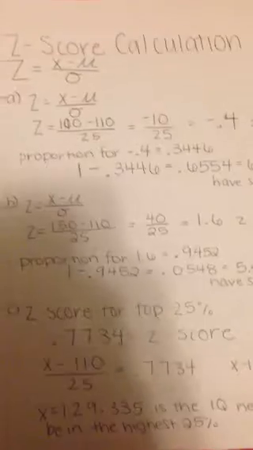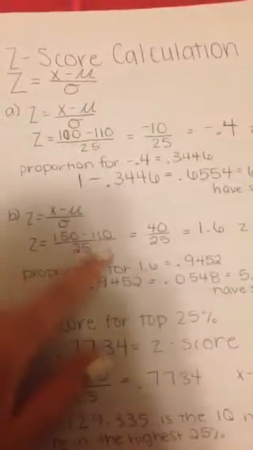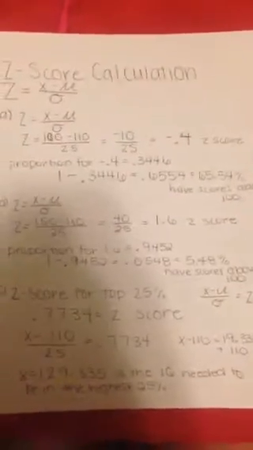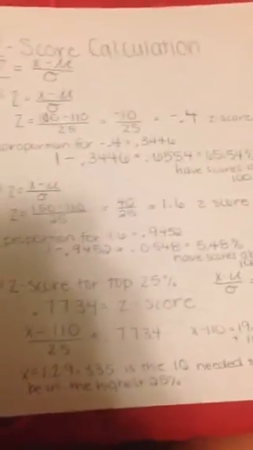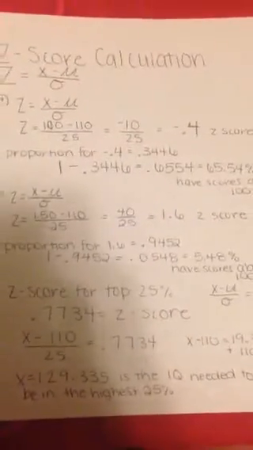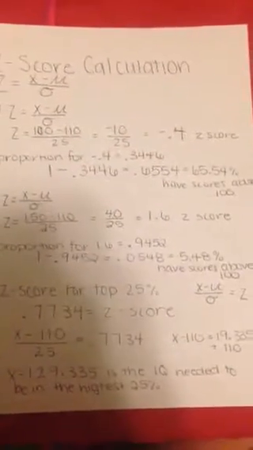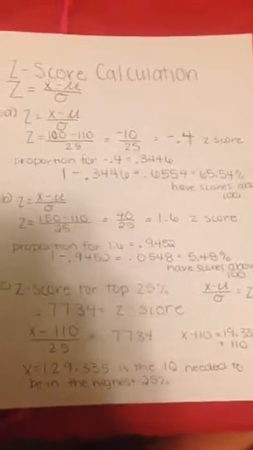For part B, it's asking the percent of people that have scores above 150. So you're going to do the same thing, where you plug 150 in for x, 110 in for mean, and 25 in for standard deviation, which gets you a z-score of 1.6. And again, you're going to go to your z-score chart, and you're going to see that the proportion for 1.6 is 0.9452. And you subtract that from 1 again, because you want to find numbers after 150, and that gets you an answer of 5.48% have scores above 150.